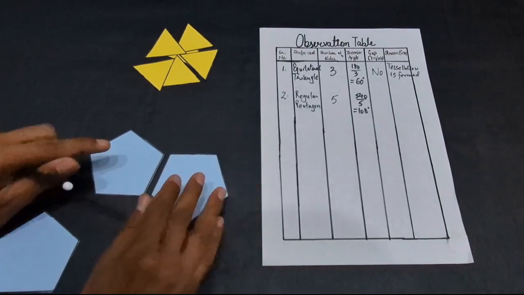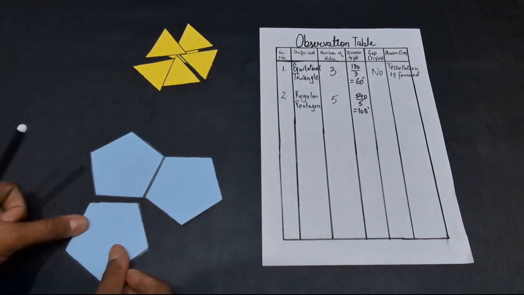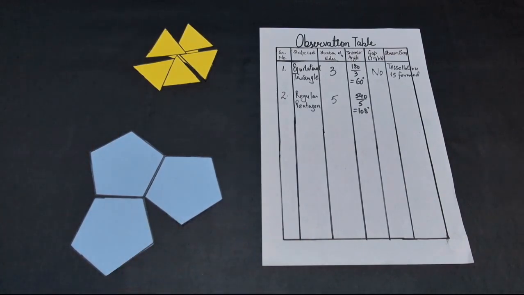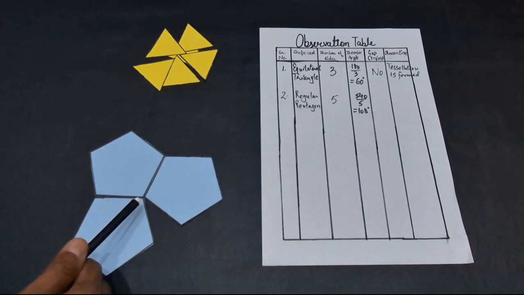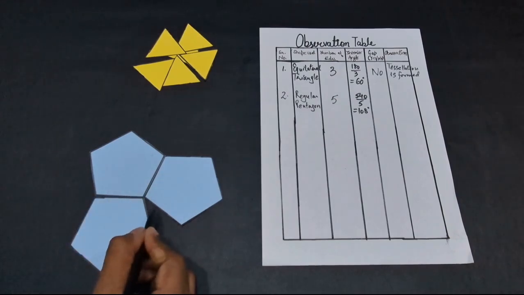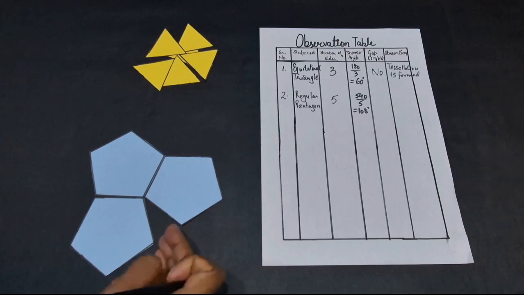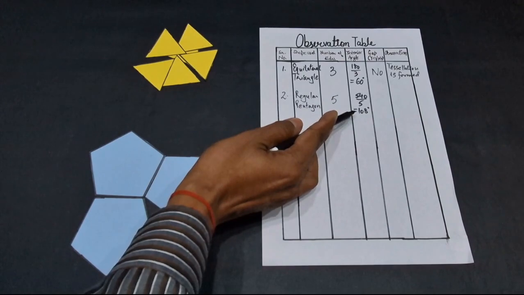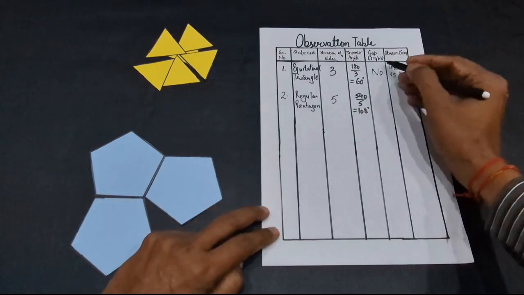If they place two of them like this and they try to place the third one like this, see what happens. We have arranged the three, but at the junction you have a gap which is left out and you can't put the fourth pentagon in this gap because this angle is very small as compared to the angle of 108 degree, and therefore gap, yes or no?